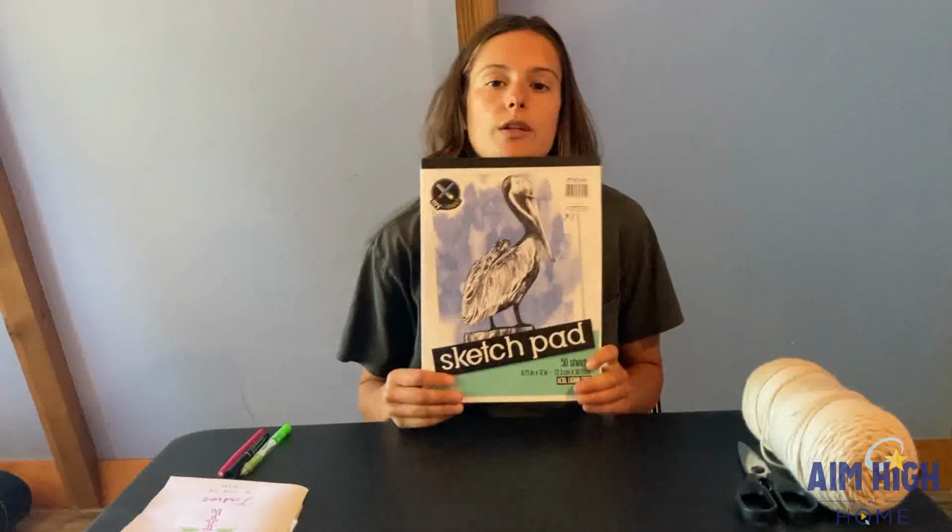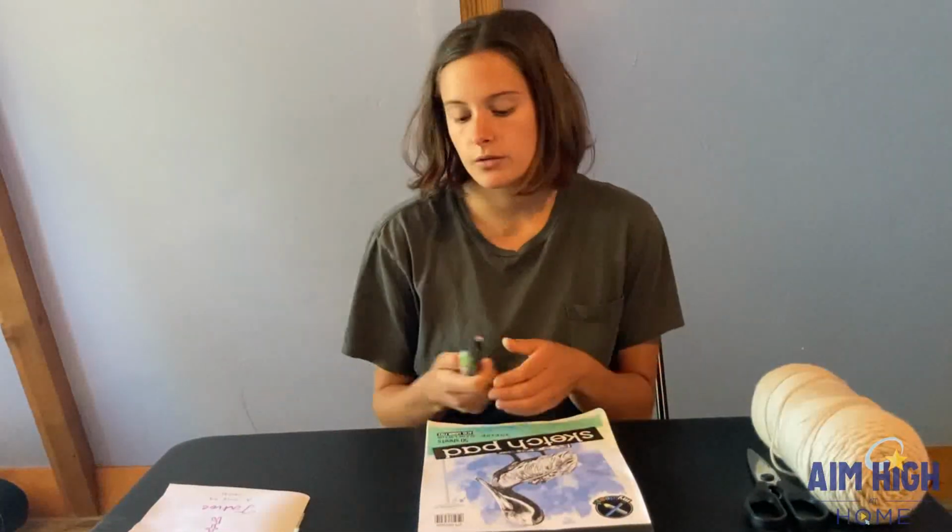Before you get started, these are the materials that you will need for this project: a sketch pad or some pieces of paper and a clipboard to take outside while you are sketching, and some drawing materials, so a pencil, a pen, colored pencils, or whatever else you would like to use. And then for the zine portion of this project, you will need some scissors and some string, but I will explain more about that later. Before you go and choose your location, make sure you have your materials ready to do your sketching outside.